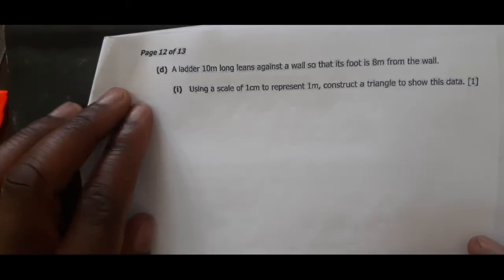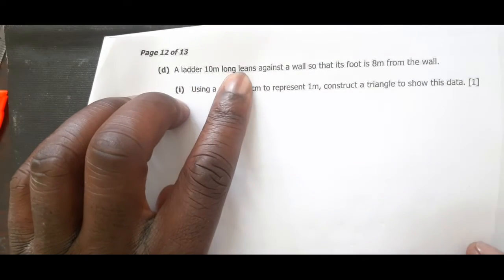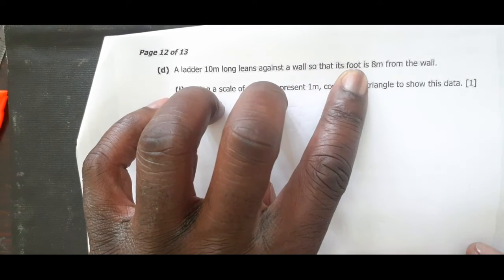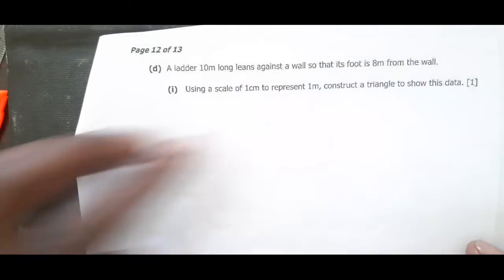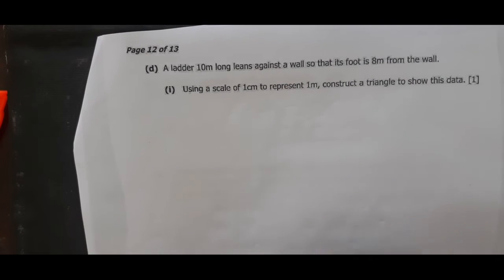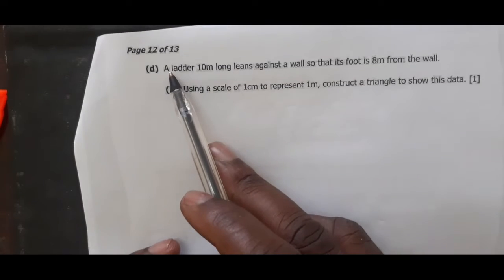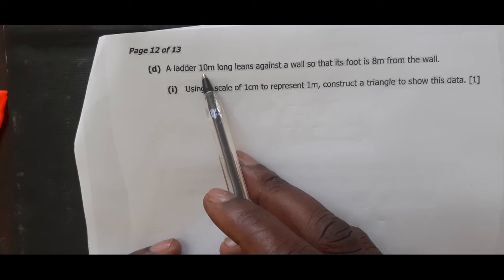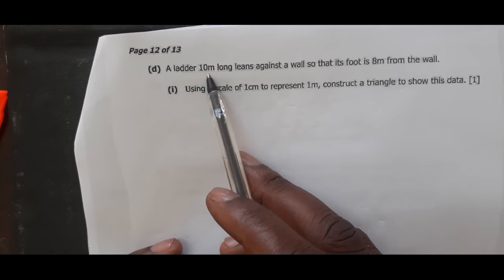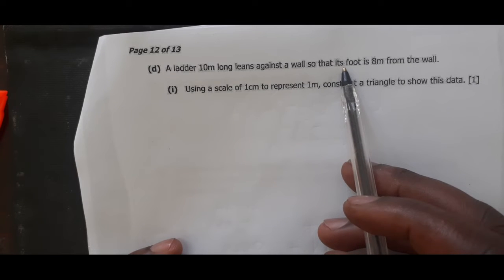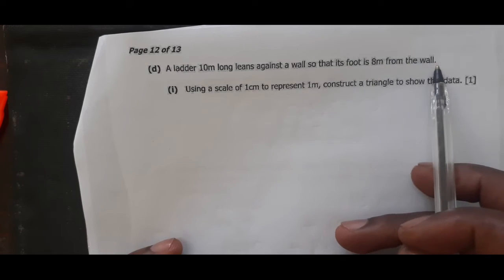Now we come to D. A ladder 10 meters long leans against a wall so that its foot is 8 meters from the wall.